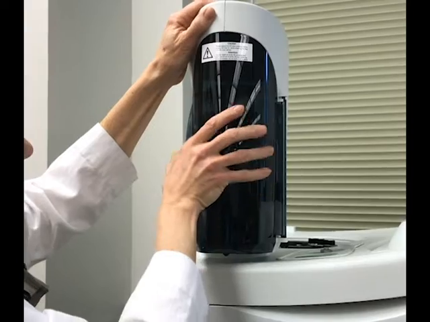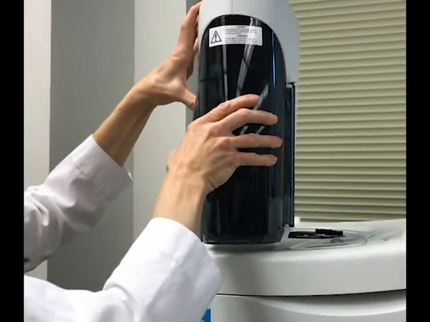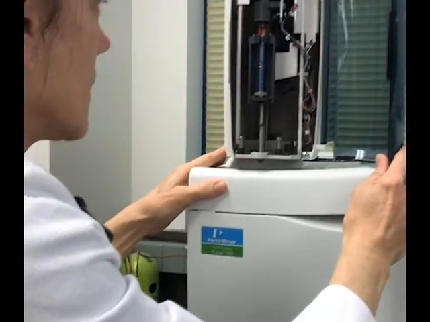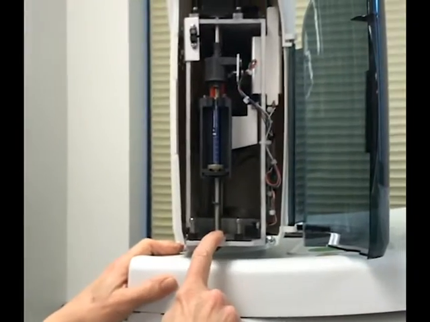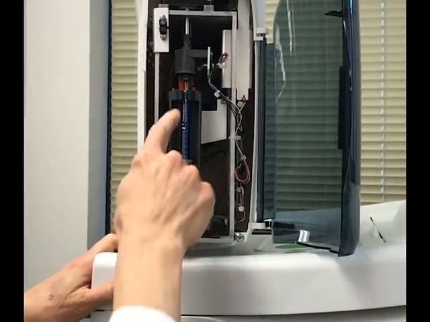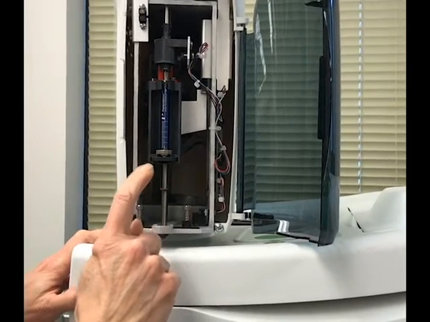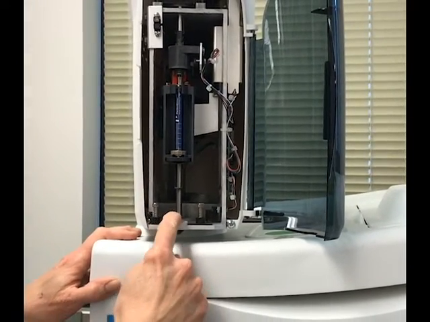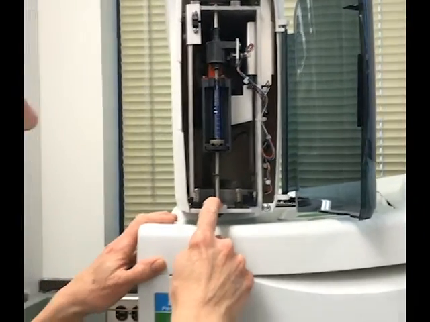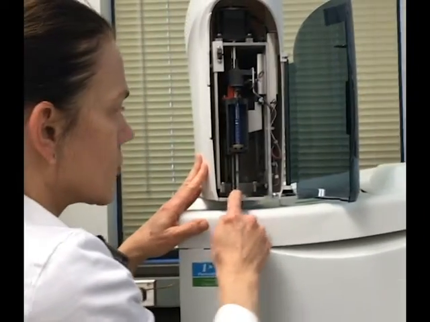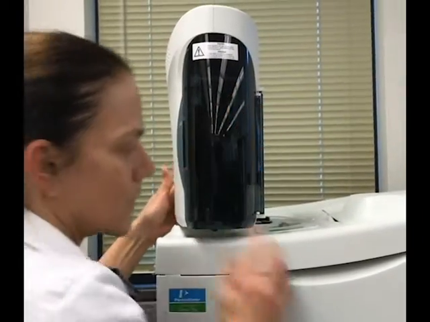Injector. The syringe that actually pulls up the sample is inside this tower, and it's a 5 microliter syringe. Most of our samples are just usually 1 to 2 microliters that go on the column. This actually spins around.